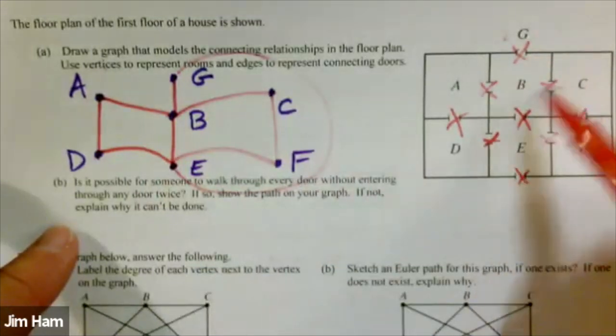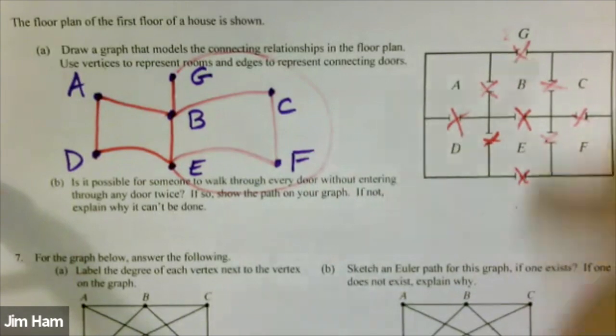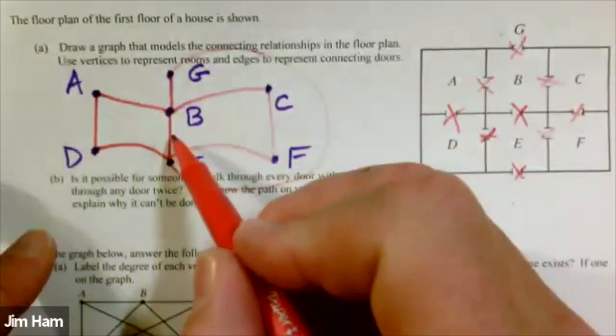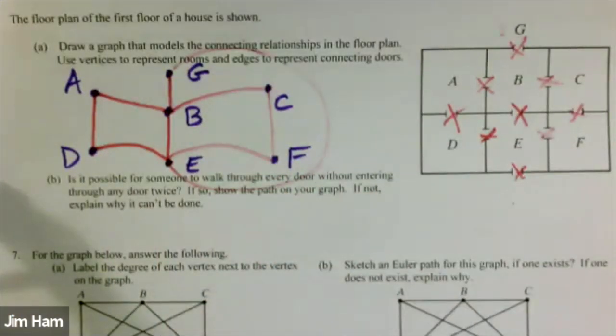So 1, 2, 3, 4, 5, 6, 7, 8, 9. So 9 doors, I guess, is what we have. So 9 edges. 1, 2, 3, 4, 5, 6, 7, 8, 9. Yep, got all 9. So this is just one picture that you could draw.